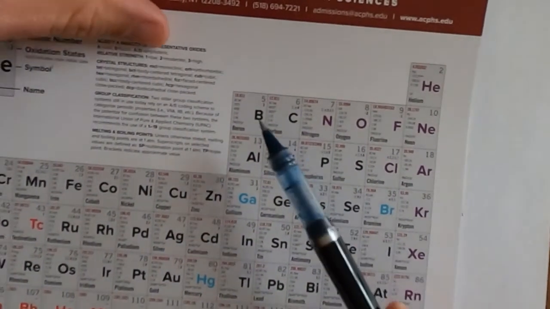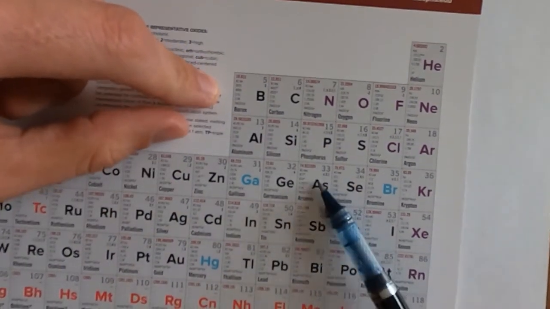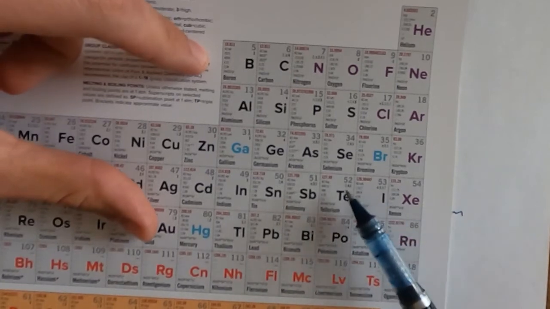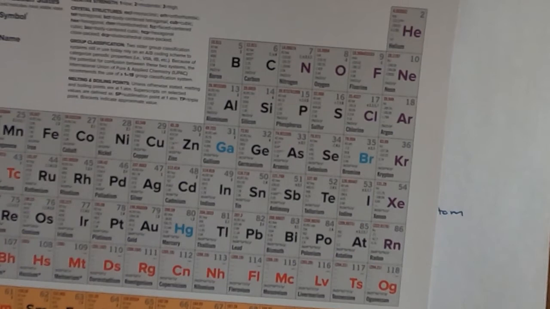The last category we're going to talk about would be the metalloids. Those would be boron, silicon, germanium, arsenic, antimony, tellurium, polonium, astatine. And those really just have a combination of metallic and non-metallic characteristics.